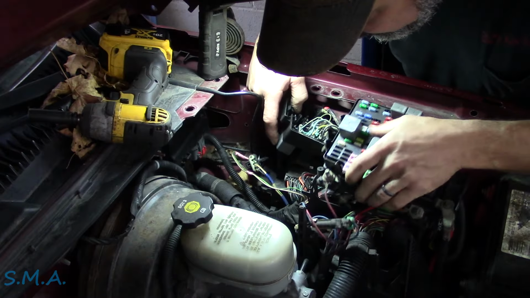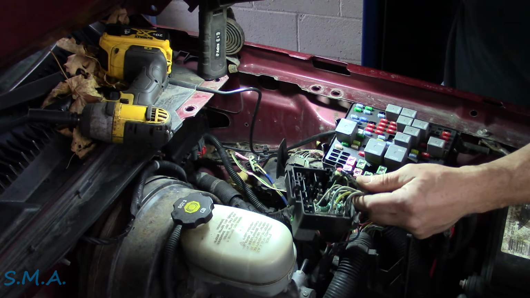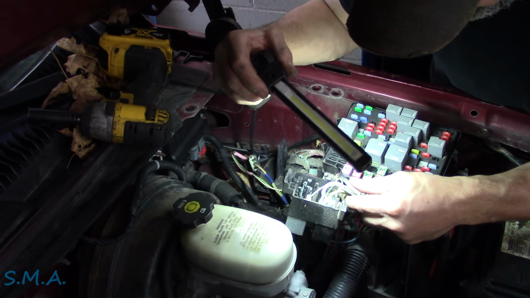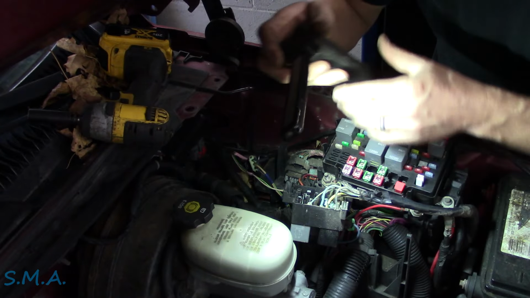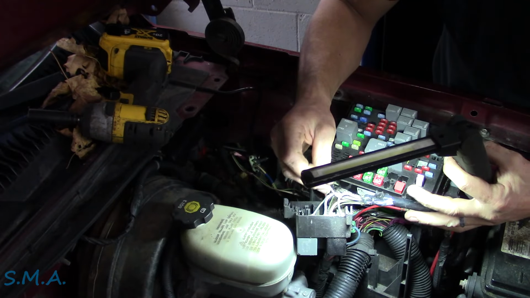I don't see any mice here. Pull this right up here where we can get to it. Look at that. That's a mess. This wire's broke. I want to start touching stuff, but this wire here is busted.